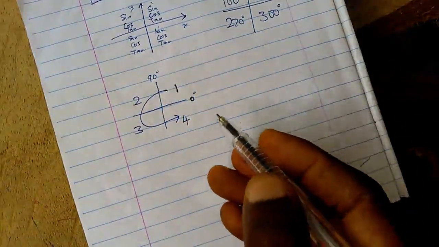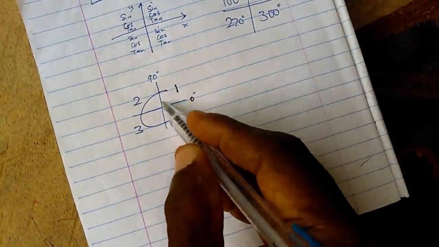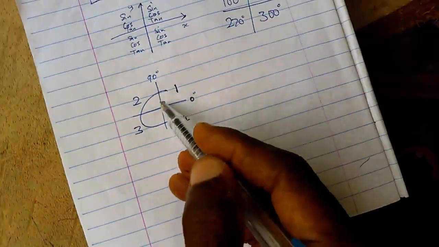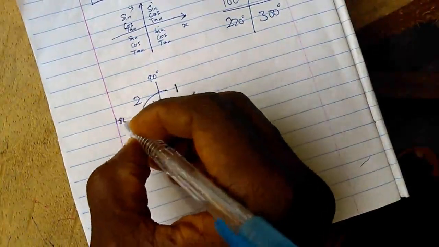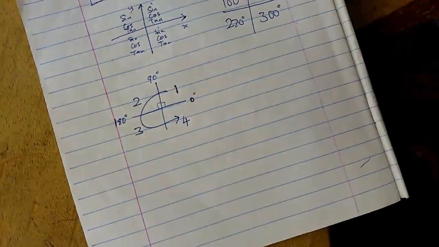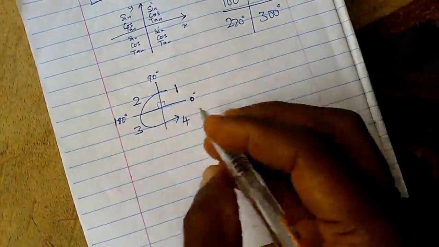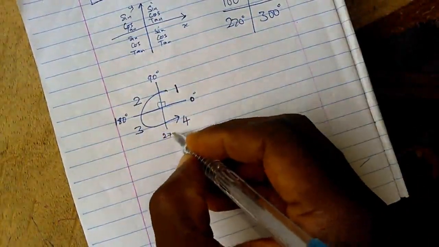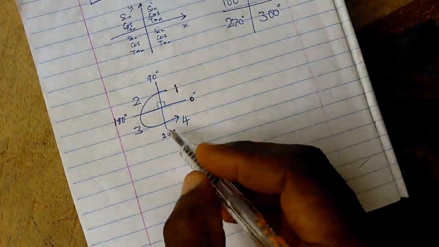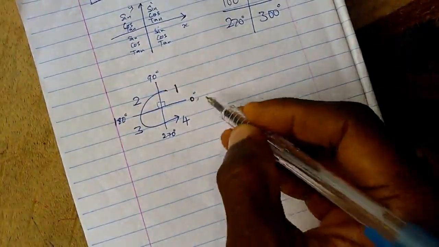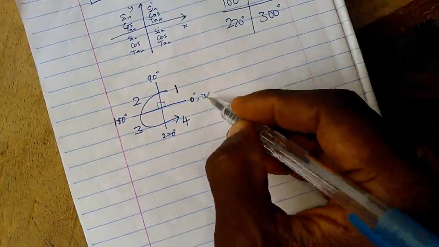You go anti-clockwise. There's another 90 degrees here, so 90 plus 90 gives you angle 180 degrees. Add another 90 and you arrive at 270 degrees. Then you add 90 to 270 and you have 360 degrees.